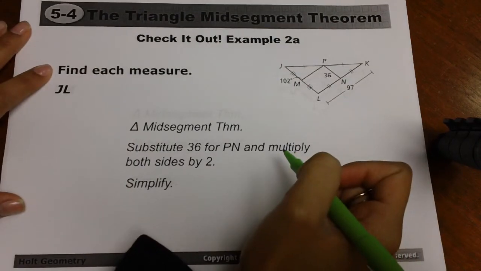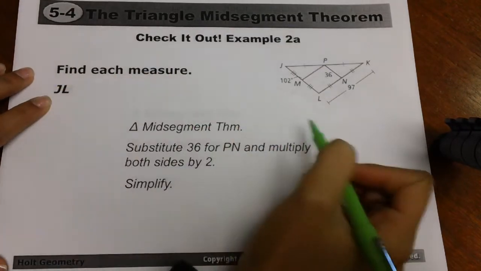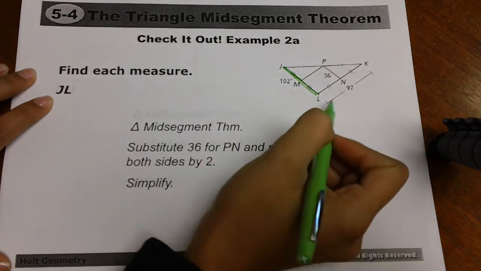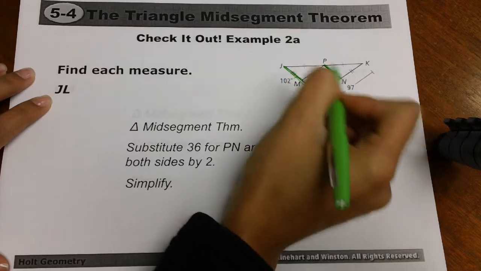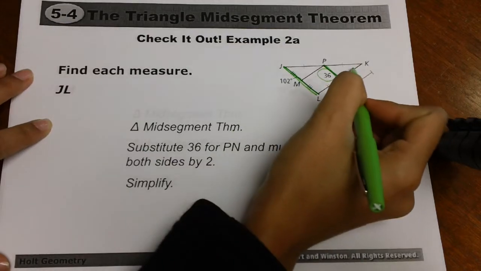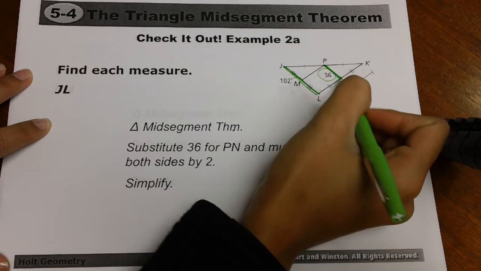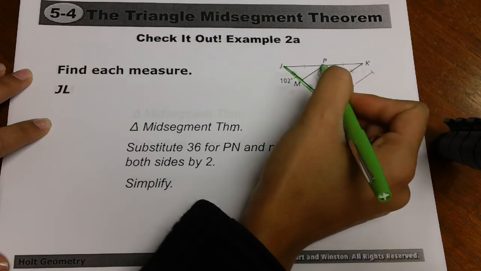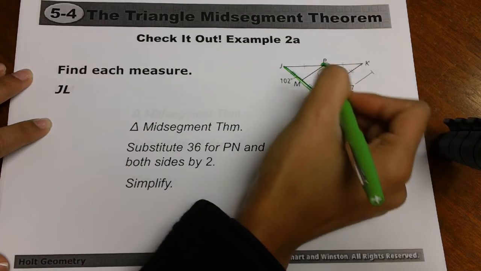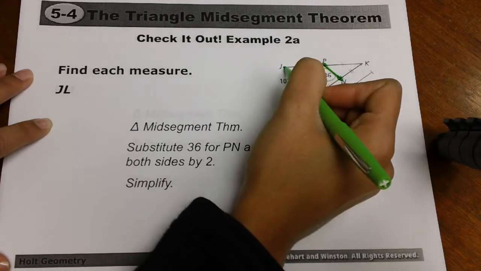So now we're going to use the triangle midsegment theorem to figure out the answers to a few questions. First, we need to find the measure of JL. JL is what we're looking for, and I have PN as 36. Because these two sections are congruent, I know that's the midsegment, and because these two sections are congruent, I know that's the midsegment. Because this segment was created from the two midpoints, it's going to be half of this one here.